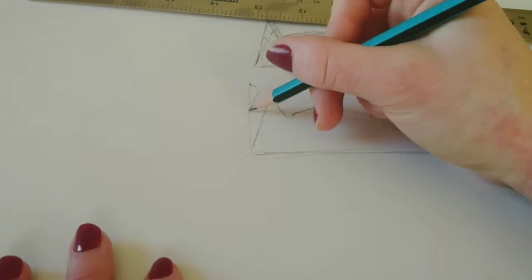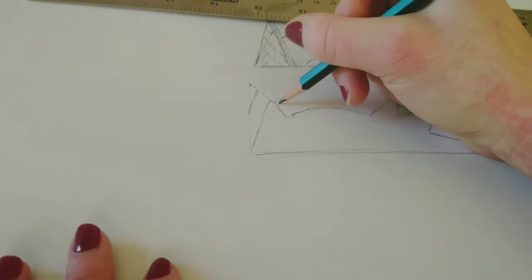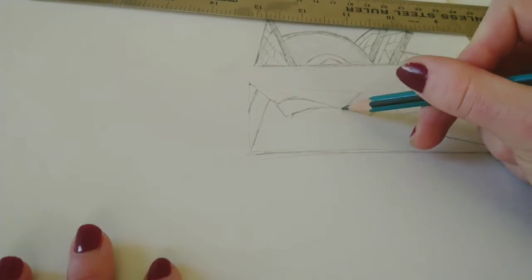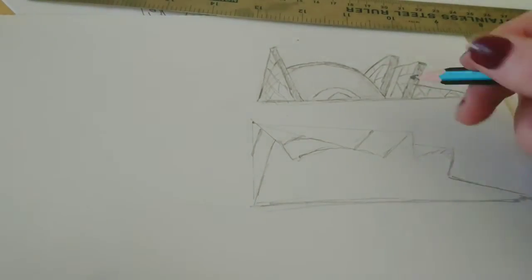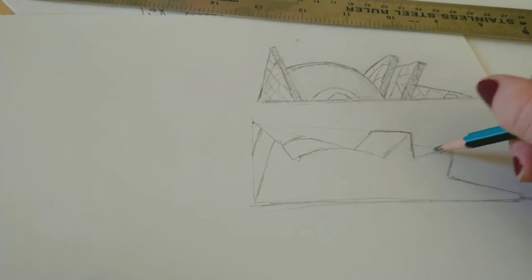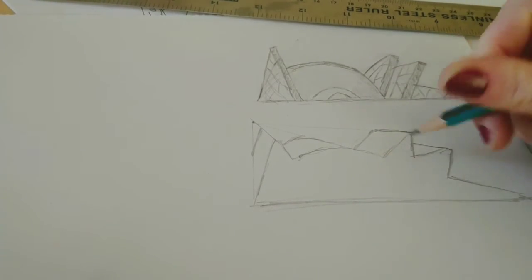And I need to think about how deep this building is going to be and try to keep that width or that depth the same and keep it even across my design.